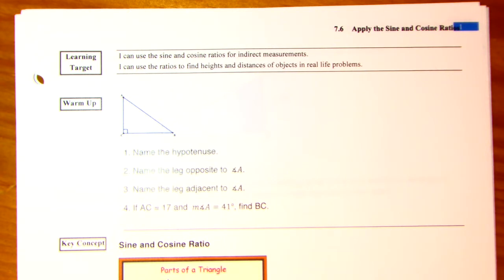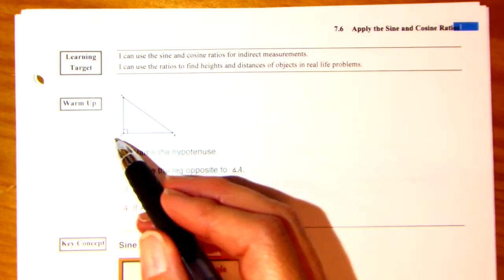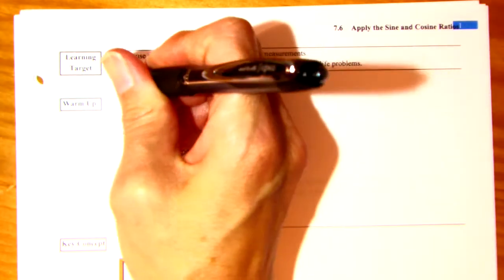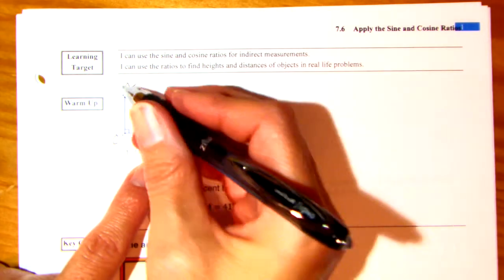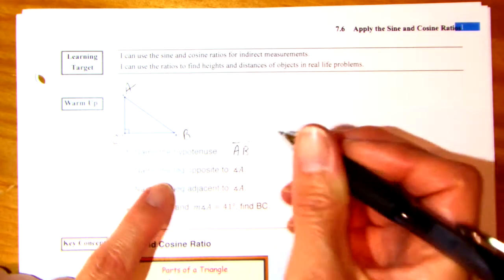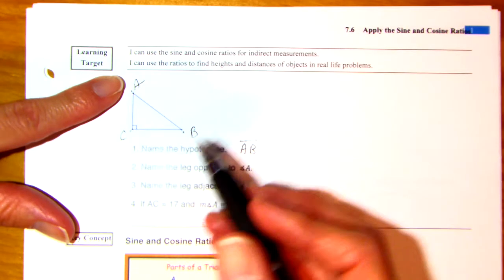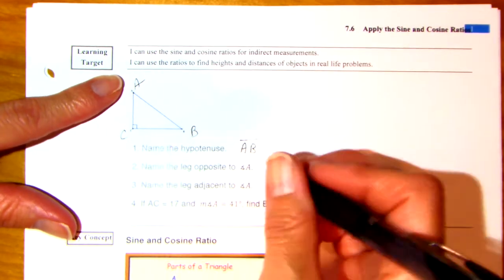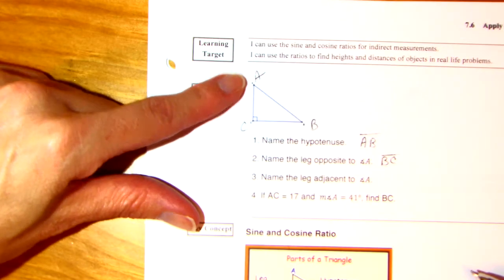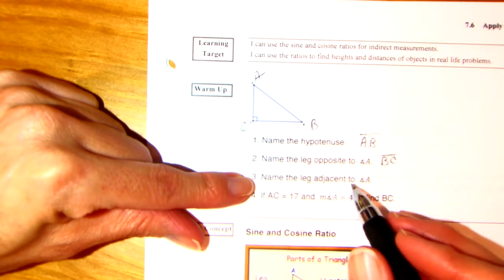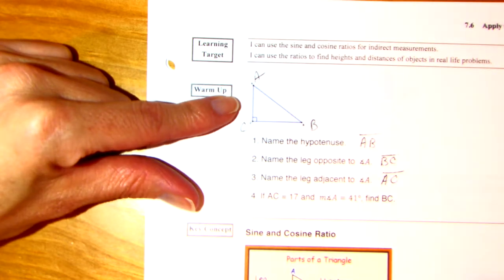So, here we go. We have a right triangle, A, B, C. I don't know if you could see these that well. Name the hypotenuse. The hypotenuse is AB. Name the leg opposite of A. So if A is up here, the opposite would be BC, or you could say CB. Name the leg adjacent. Remember, adjacent means next to. So next to A would be AC, or you could say CA.